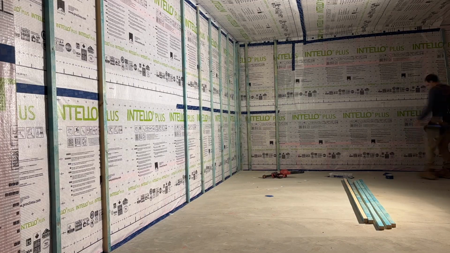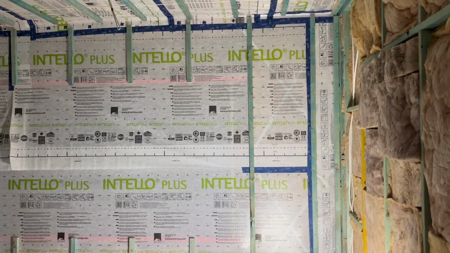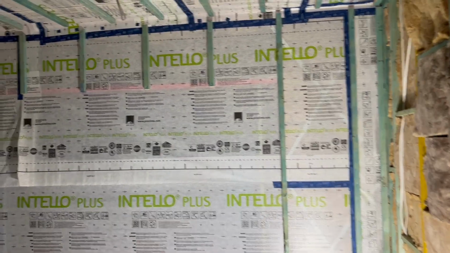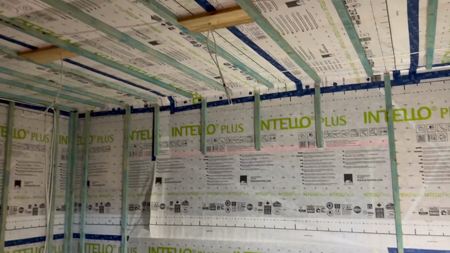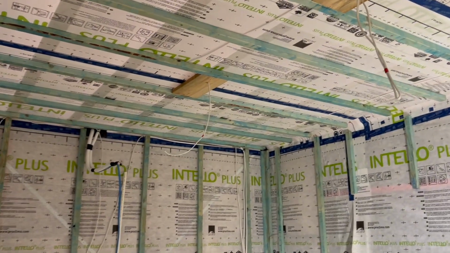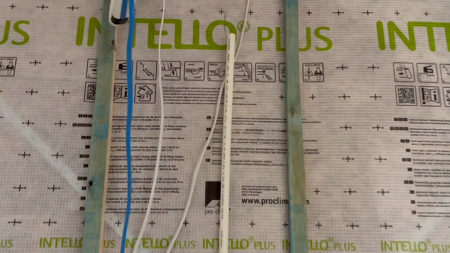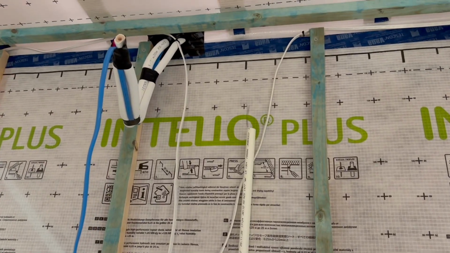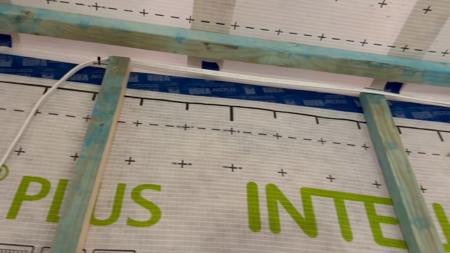Okay, we are back. We've progressed a lot now. This week we've completed all the battens, and we've also had the electricians and HVAC guys here to run all our wires. Obviously we've got the air barrier, so we need to be mindful of that when running the wires. That's why we've created a little cavity up there for them to run the wires along, so we don't have to have as many holes through that.